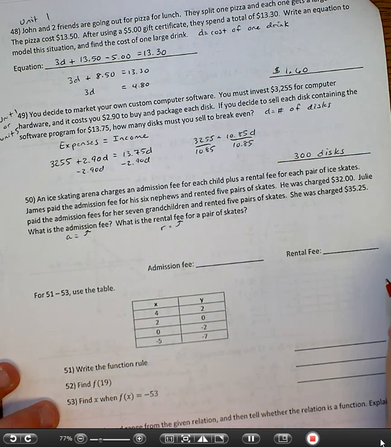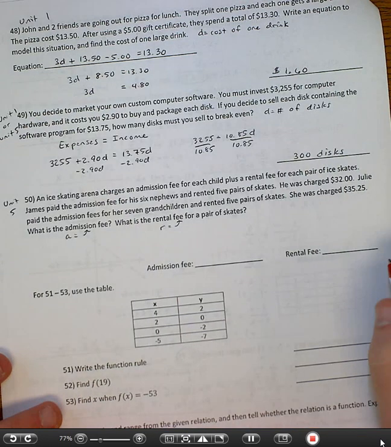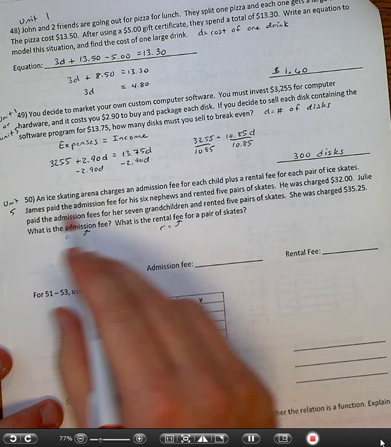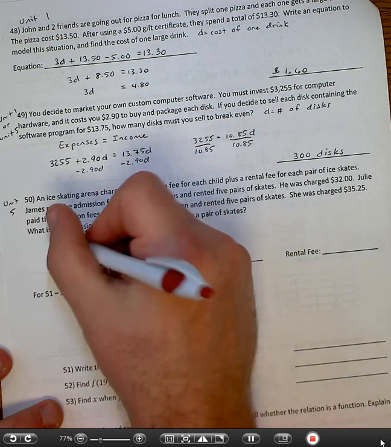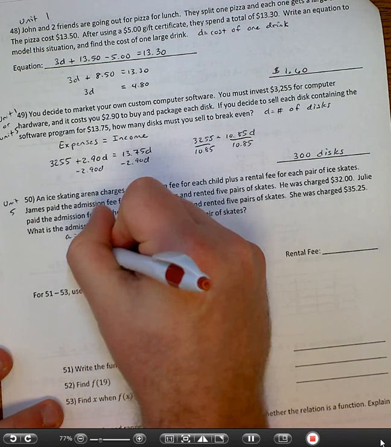This is a system, so this is a Unit 5 word problem. So let's look at James. He paid the admission fee for 6 nephews, so 6 times the admission fee, and he rented 5 pairs of skates. And he spent $32.